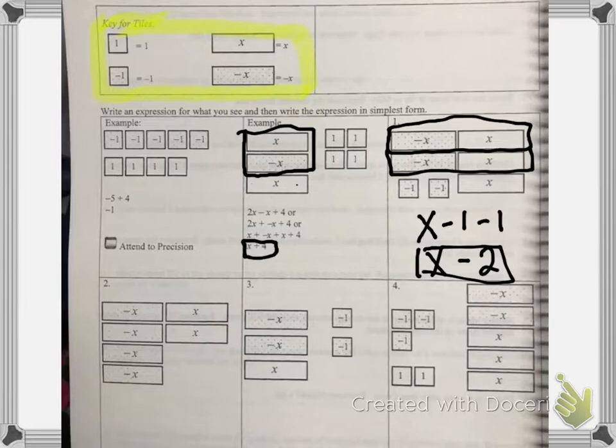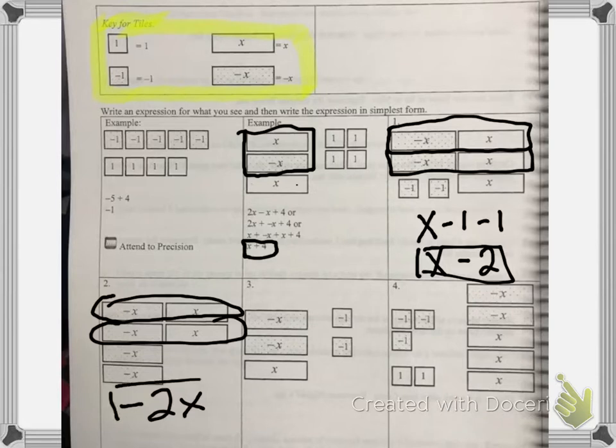For example number 2, once again we need to find our 0 pairs. So we have 1 positive, 1 negative x, 1 negative, 1 positive, and I'm left with 2 negative x. And that is all that is left. So I'm left with negative 2x.